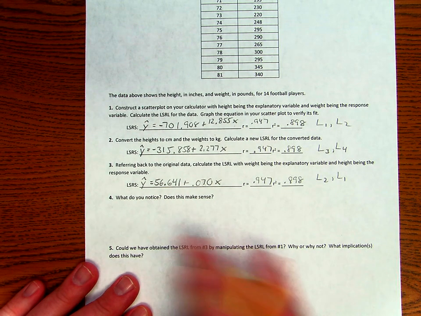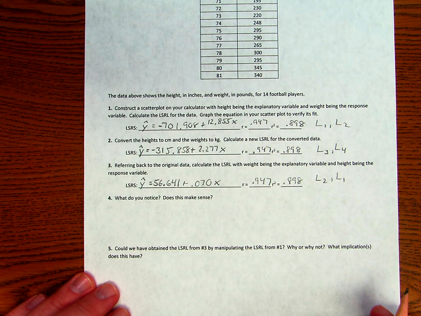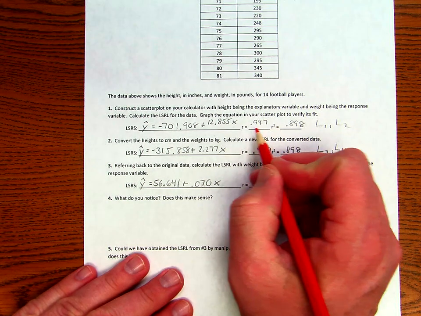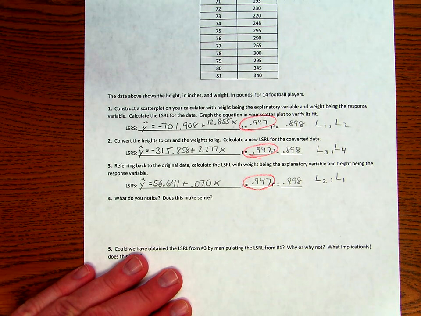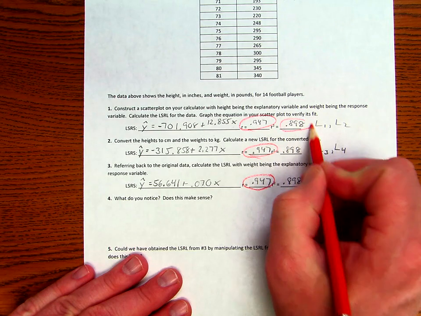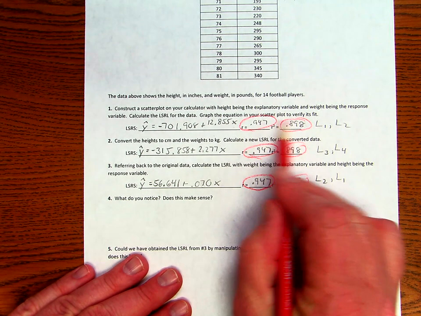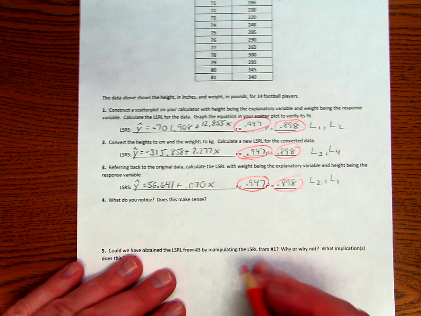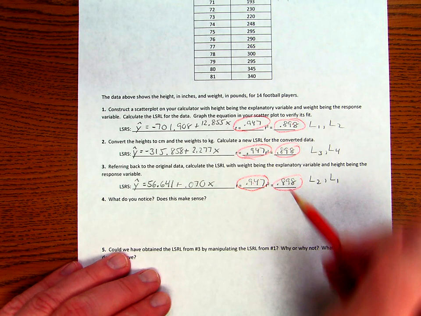All right, question number 4 from this handout says, what do you notice? Does this make sense? So one of the things that should have grabbed your attention, R is the same, R squared is the same. Well, if the R's are the same, the R squared has to be the same. That's not necessarily overly profound. The thing we want to address here is that R being the same.